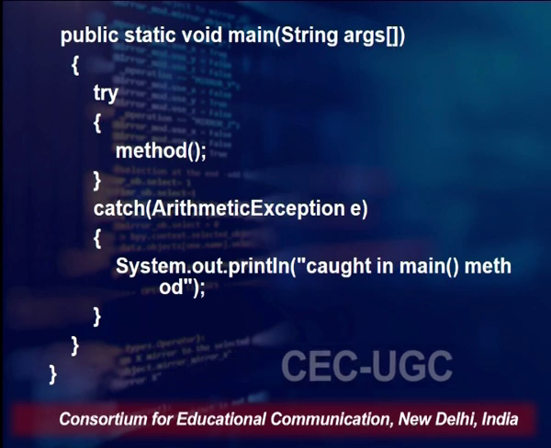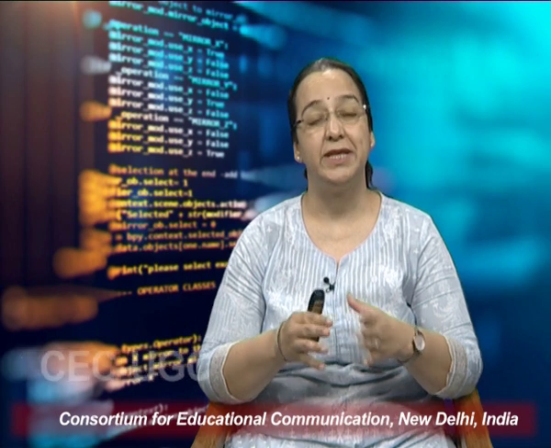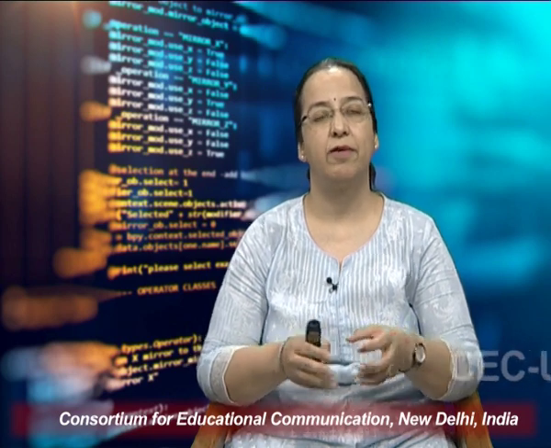So, this was a complete and quite detailed idea about the exception handling mechanism in Java. But there are a couple of keywords which are similar sounding, and first time programmers get confused between those keywords.